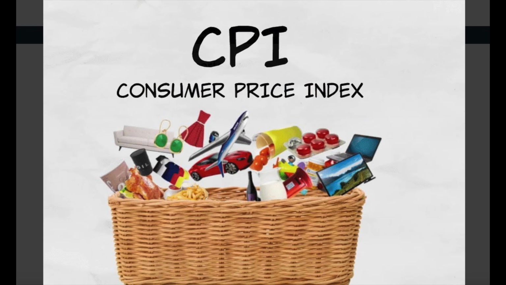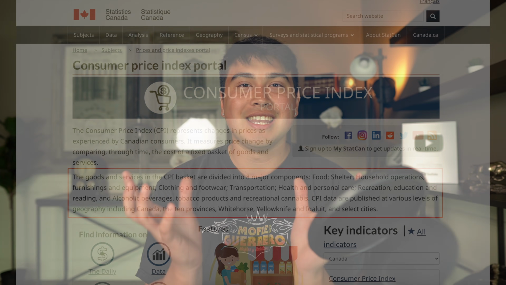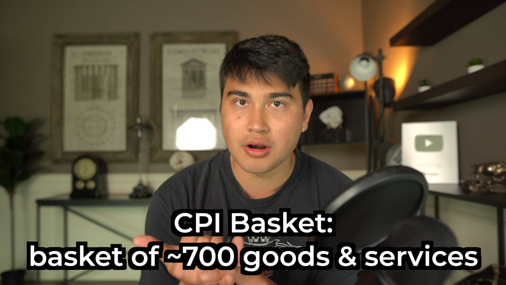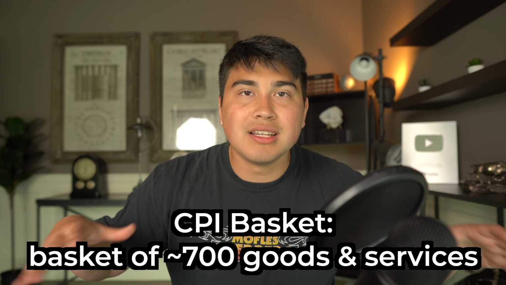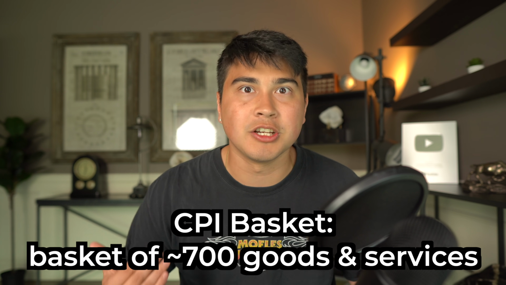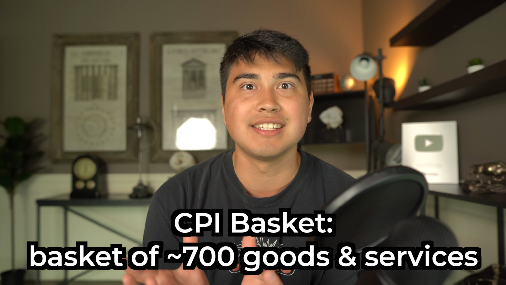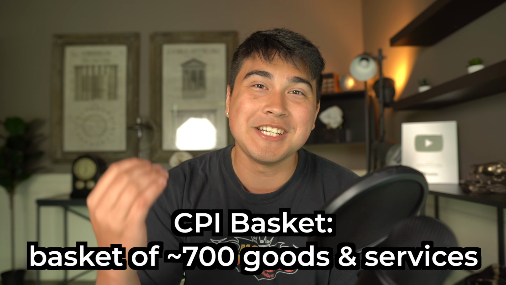this is a basket that contains around 700 goods and services, ranging from food, shelter, household operations, furnishing equipment, clothing, transportation, etc. The idea of this basket is that it contains a broad range of products and services that represent the broader economy. And it would be realistically impossible to track every single thing and every single movement in a specific area or a specific economy, which is why this basket acts as somewhat of a proxy where they can track the change in price of this basket over specific time periods. And this is actually how we go about measuring inflation.